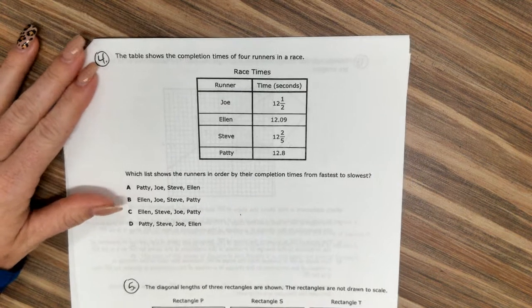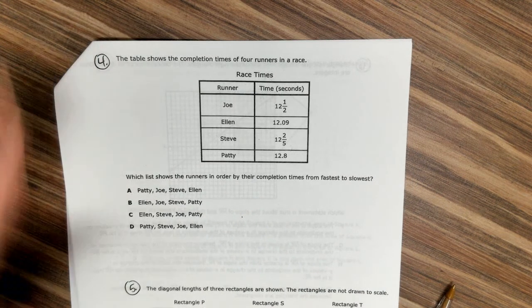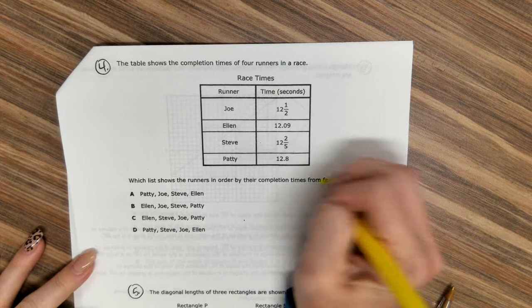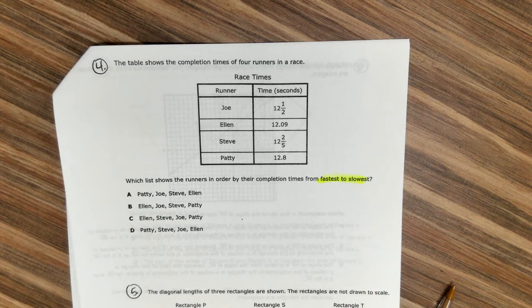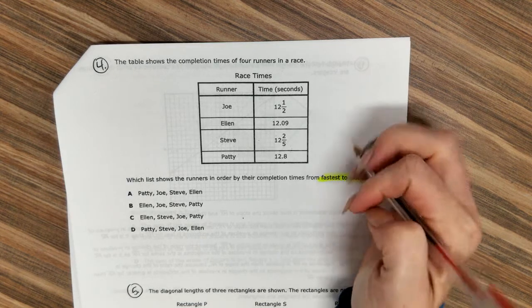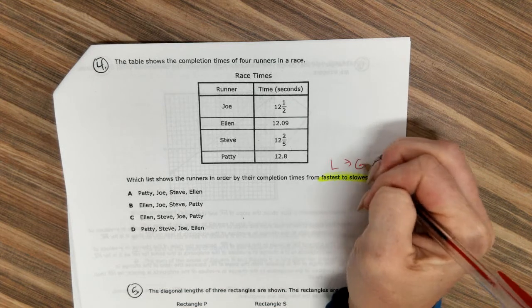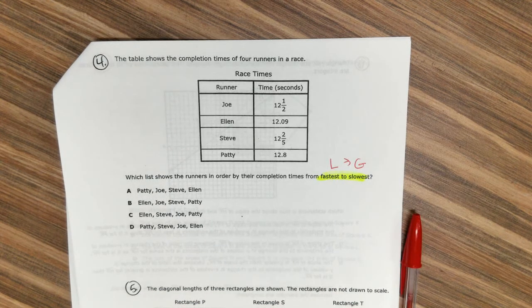All right, number 4, what was your clue word? Fastest to slowest. Now, in my opinion, this is not a fair question, because those of you who are track runners probably know that fastest to slowest actually means least to greatest. A lot of you think, oh, fastest is probably greatest because it's greater to be faster. But when you're faster at something, you actually have a lower time.